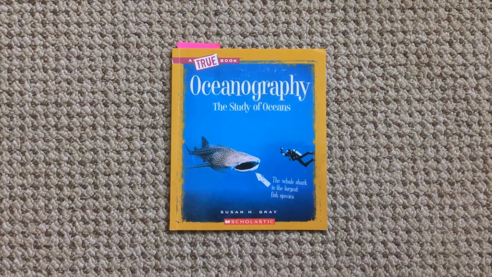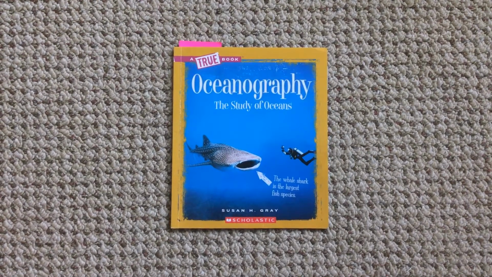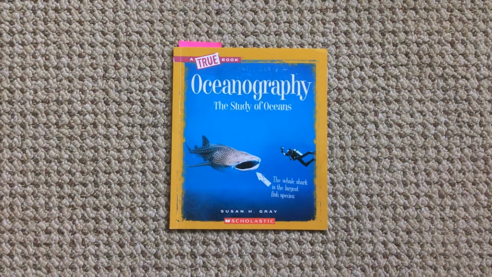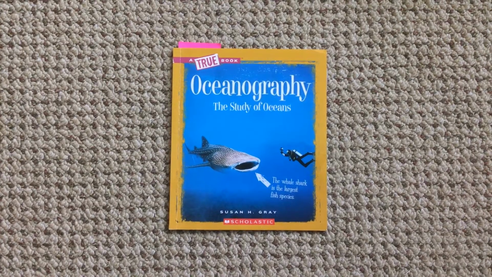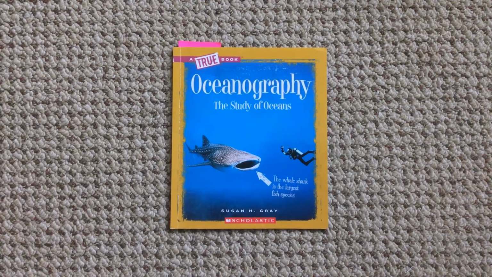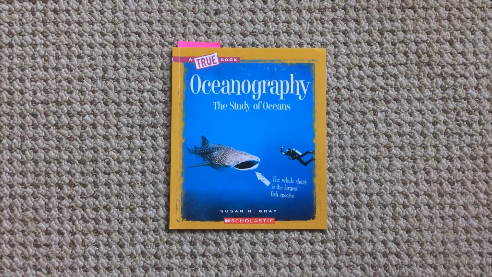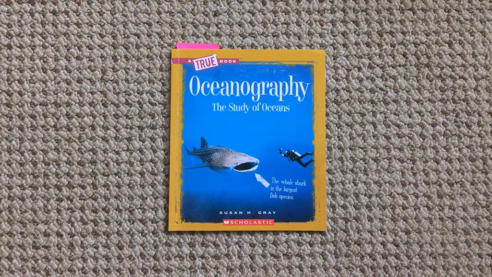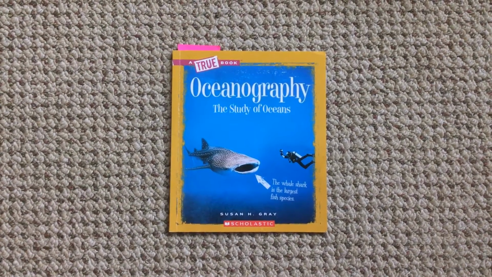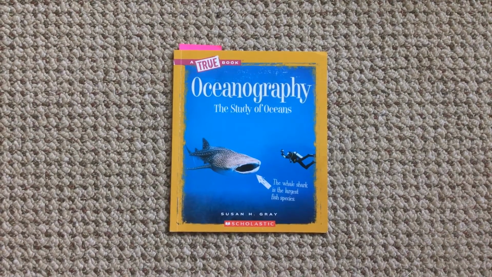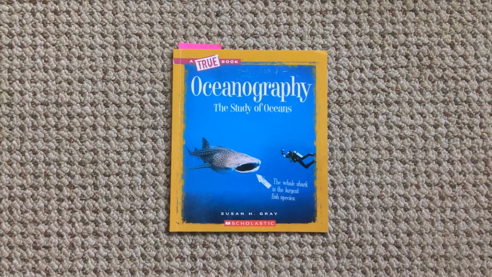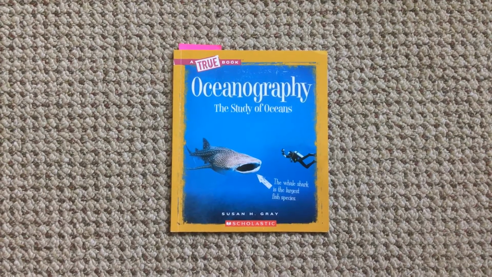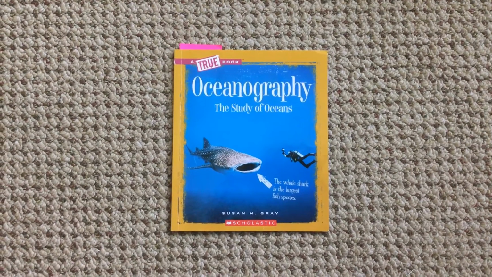Now, if I looked at this book and there was no title on it and there was no subtitle on it and it didn't explain what a whale shark was, and I saw a person with scuba diving gear and saw this enormous fish, what do you think in my mind I would be thinking about when I looked at the front cover? It could be about a lot of different things. Maybe it could be about scuba divers. Maybe it could be about this particular type of fish. It's a whale shark, the largest fish species known to man. So there's a couple of different ways you could look at it, but if you look at the title, it pretty much gives it away. Oceanography, the study of oceans.